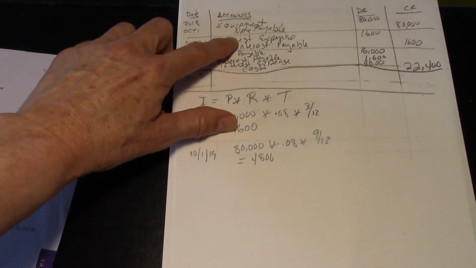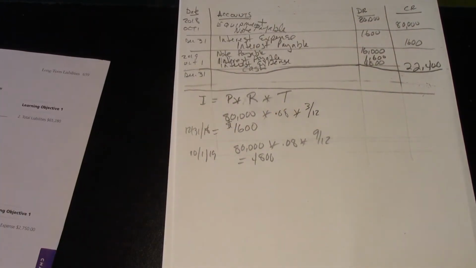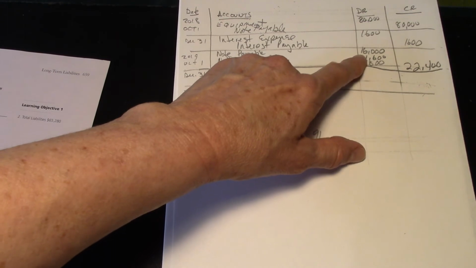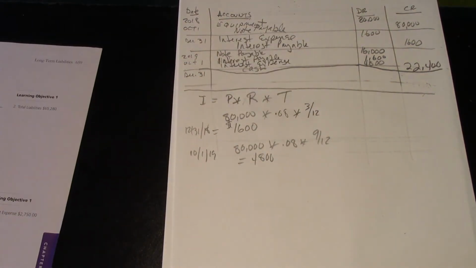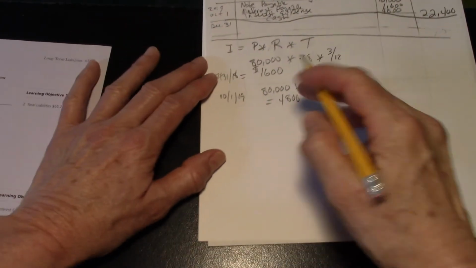Now here's the deal. This time it was 1,600, but it's not the same every time like a bond would be. A bond's always the same interest, because you have the same principal. But look, we just paid down $16,000 worth of the principal. So we have to recalculate the principal.